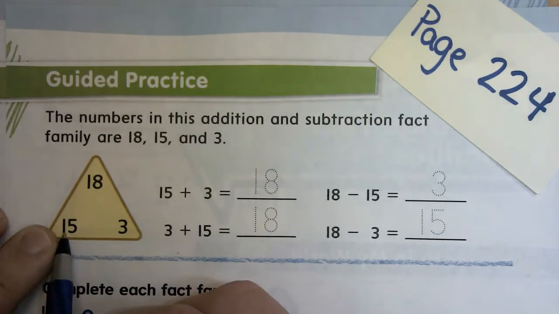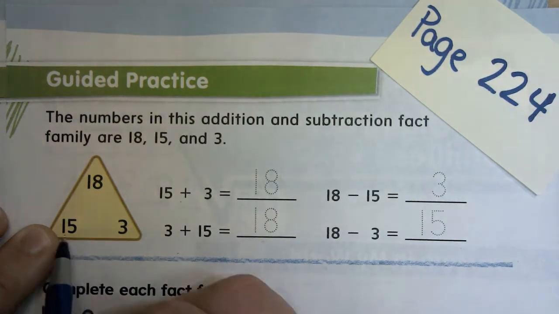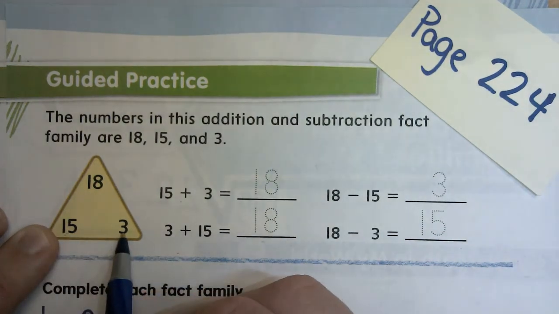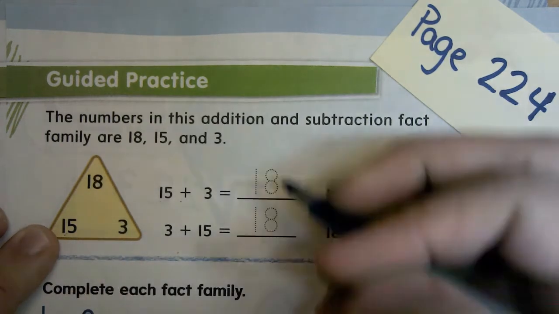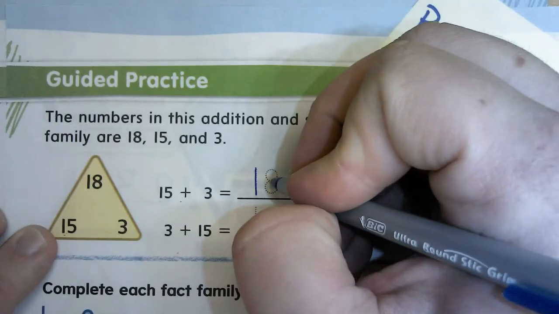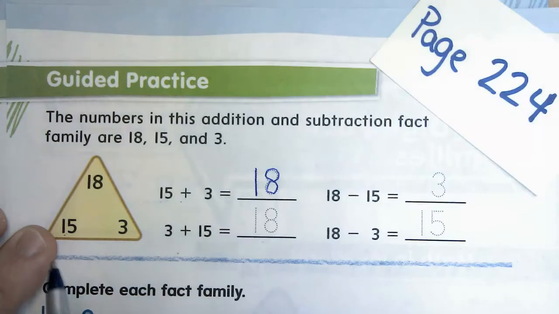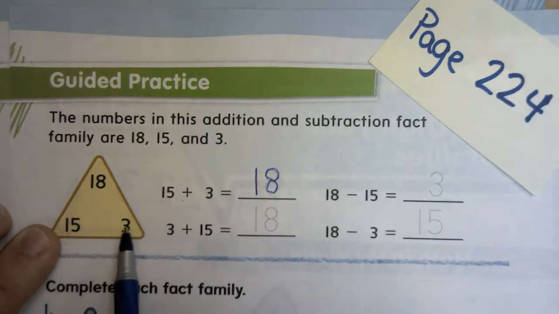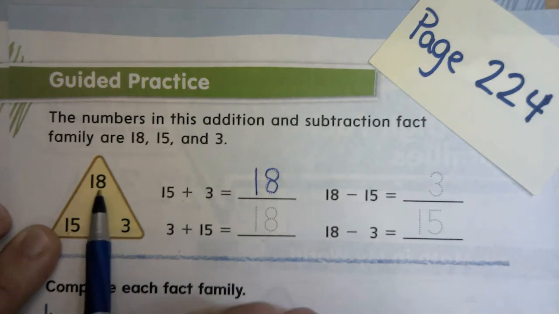We're going to start at 15, and we want to add 3. So 15, we're going to slide across. 15 plus 3 equals, and when I go up to the top, I see that I'm still going to have 18, just like we did on the first page. When I do my addition, I just go across the bottom of my fact triangle and then up to the top for the sum.